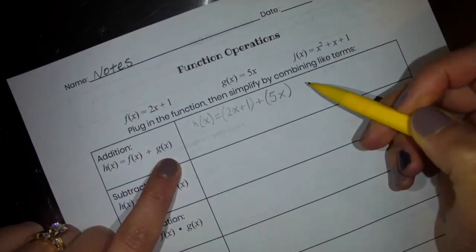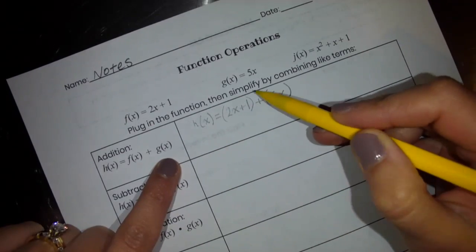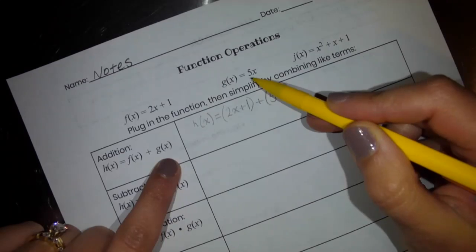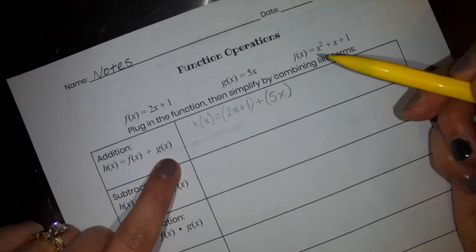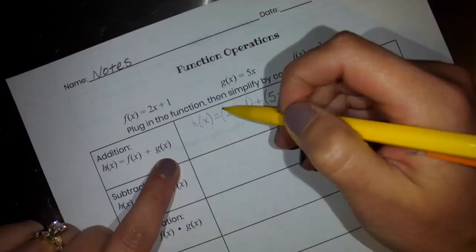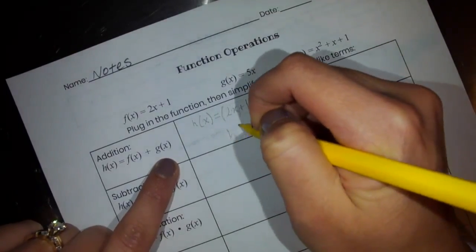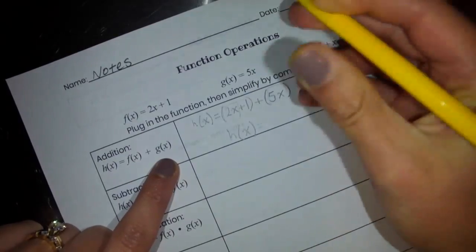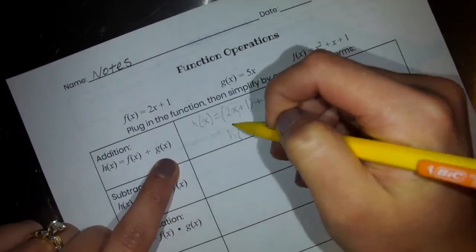You don't have to have these parentheses. I'm just showing that in place of g of x, I'm putting 5x. We would definitely need parentheses if this was subtraction, but for addition it doesn't change anything. My like terms would be 2x and 5x. So my final answer would be h of x equals 2 plus 5 is 7x plus 1.